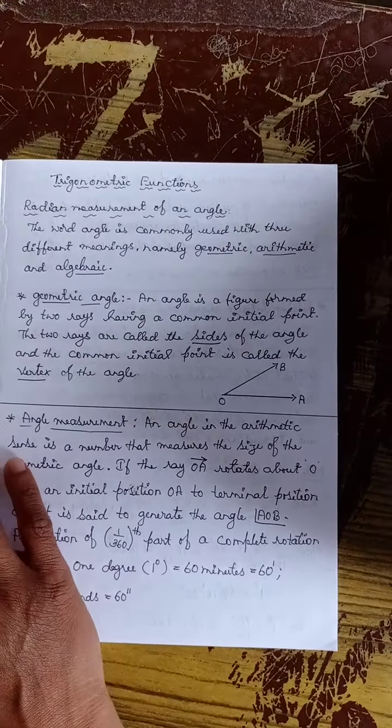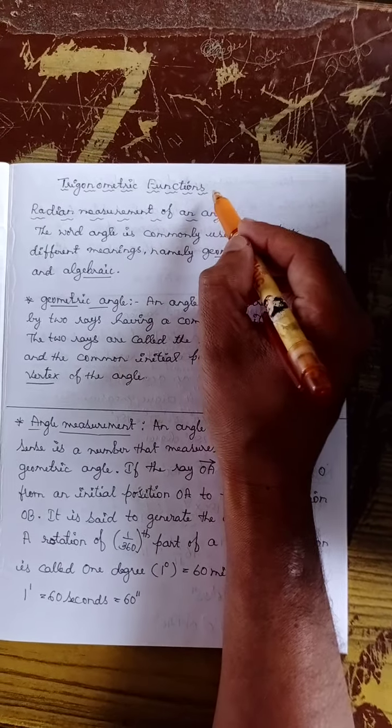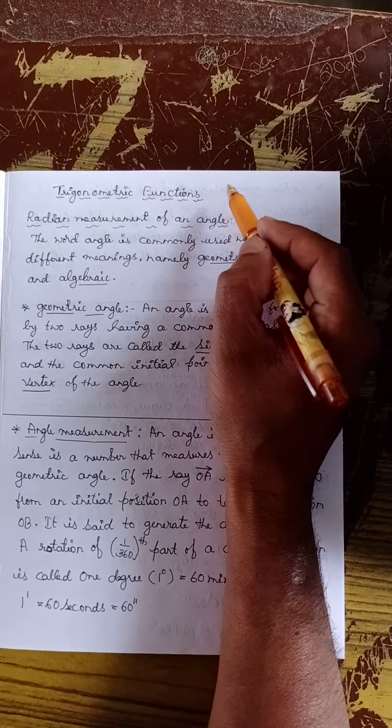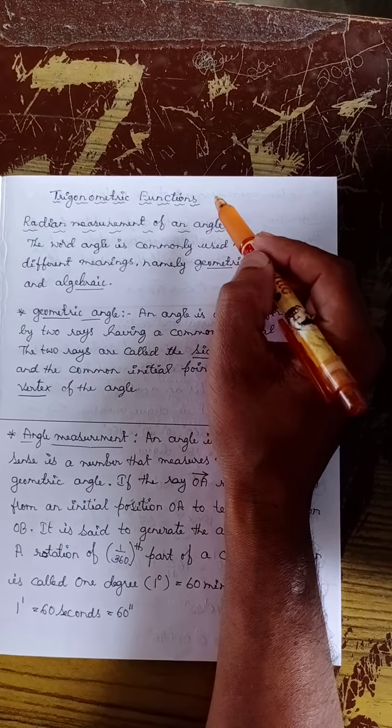Welcome dear students. Now we can see the chapter Trigonometric Functions of class 11 or first PUC. See, first we see the introduction part.